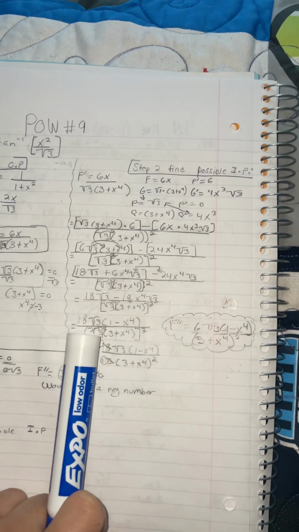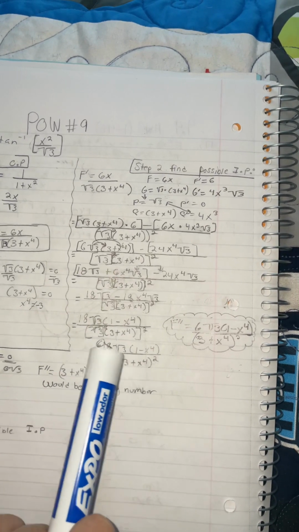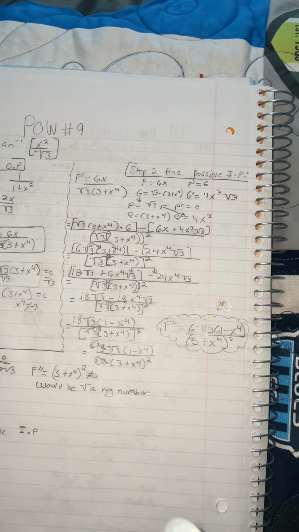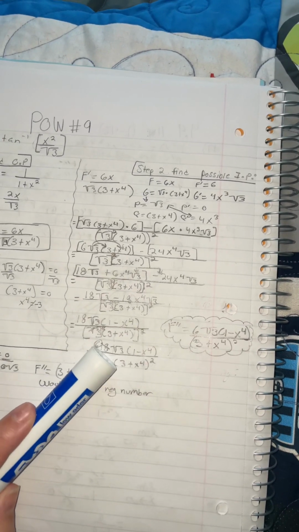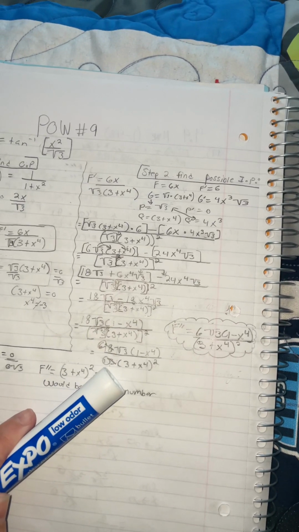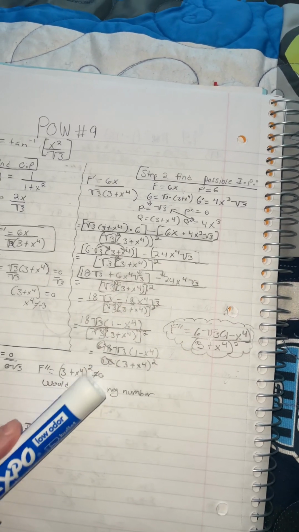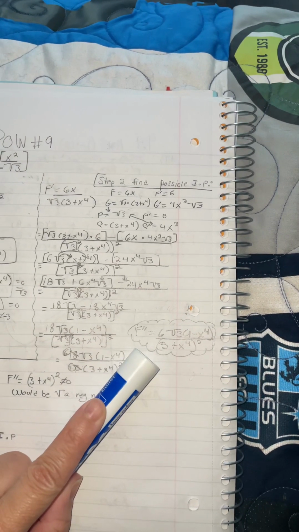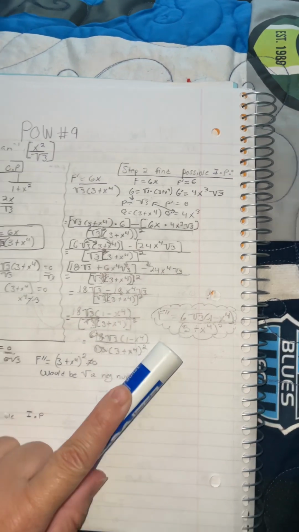Then I kept combining, and because these are basically two different terms that both have squares on them, we can simplify. So I took the root off of the square, so then I have this 3 and this 18, and I cross them out, so we get a 1 and a 6, and then we simplify our answer to this quotient right here.